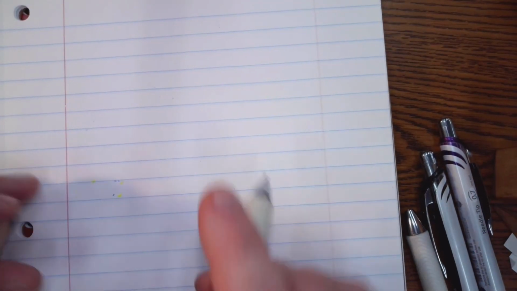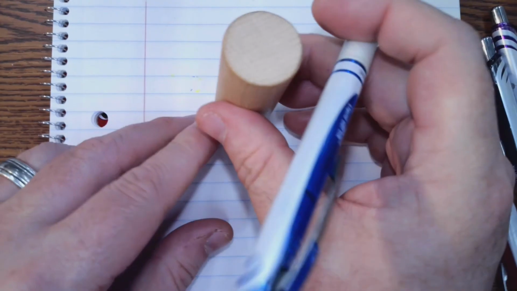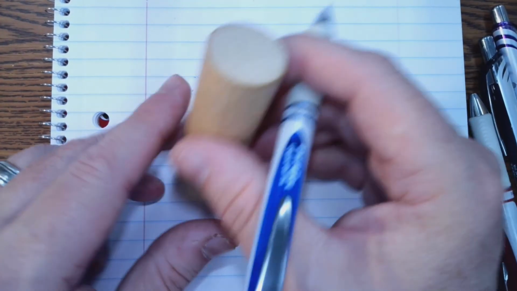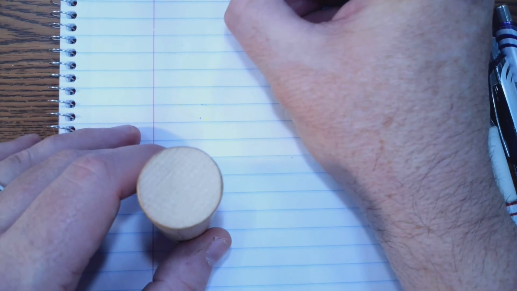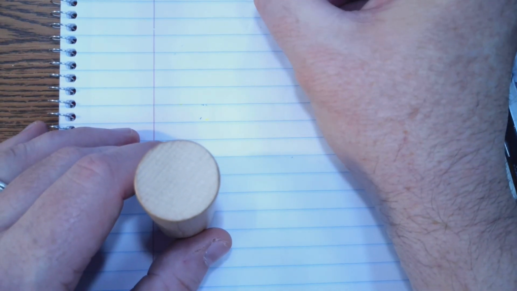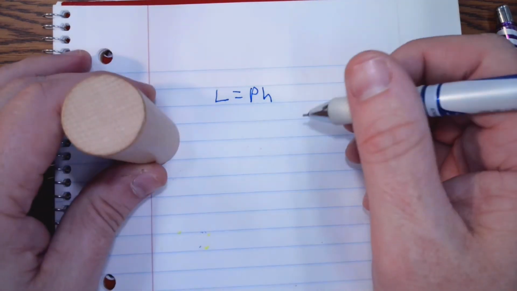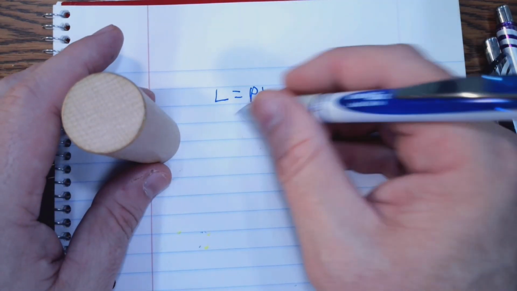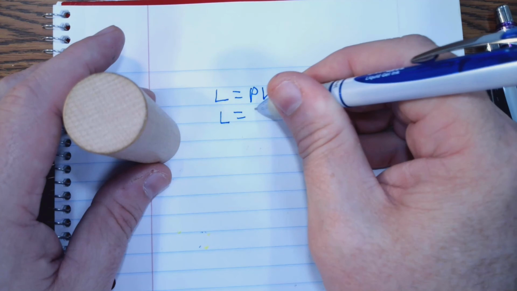In the book, they have these formulas, but I don't use them. I don't like the formulas because I don't want to learn any new formulas. For lateral area, I would rather use perimeter times height for a cylinder. Now, technically, you can't have a perimeter, so I guess I could do LCH.